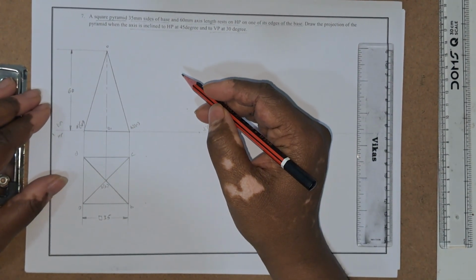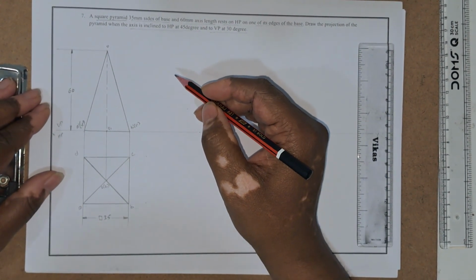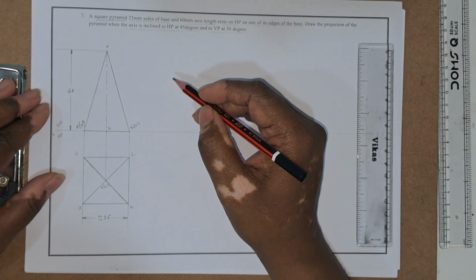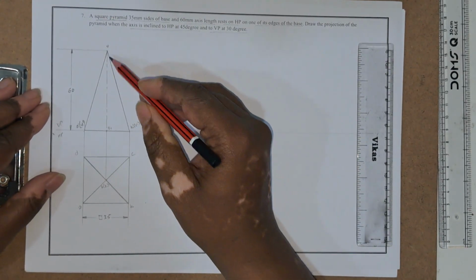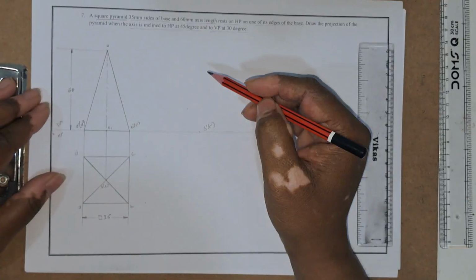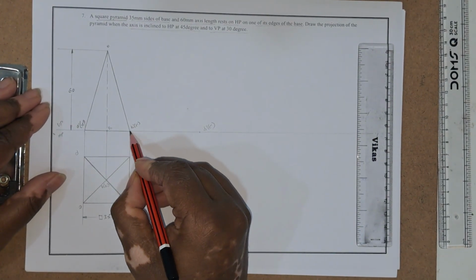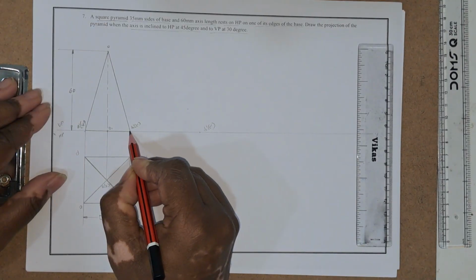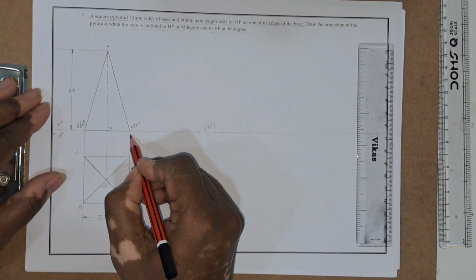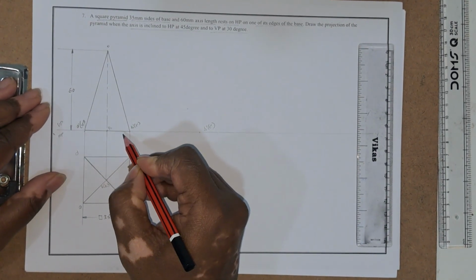Now, unlike the prism problems, the edges were parallel to the axis line. So directly I drew the edges, but here the edges are not parallel to the axis line. So what we'll be doing is, we'll be instead drawing the base first. That is B dash bracket C dash to A dash bracket D dash. This base line we will be drawing first. So but at what angle we will be drawing?